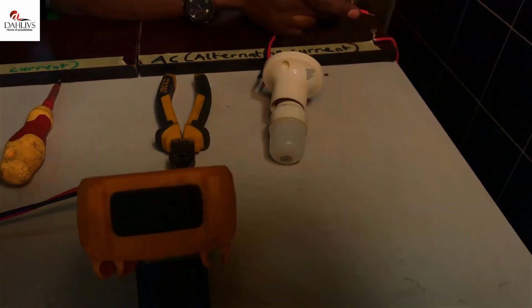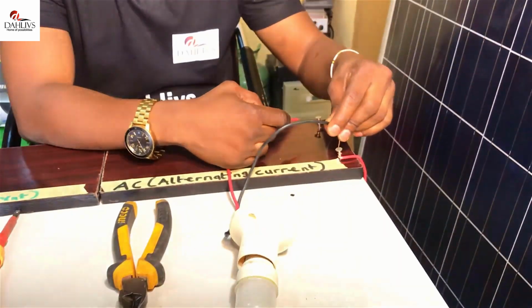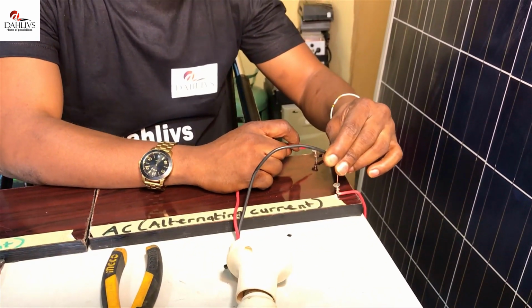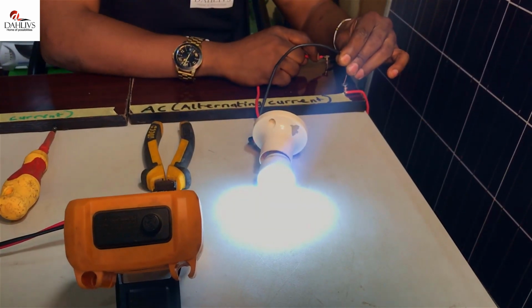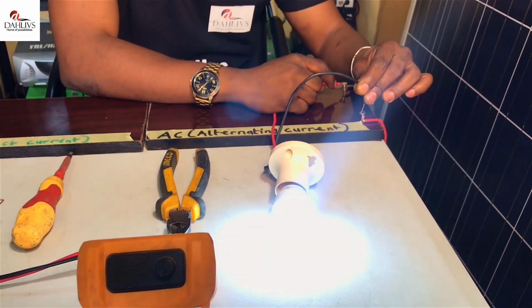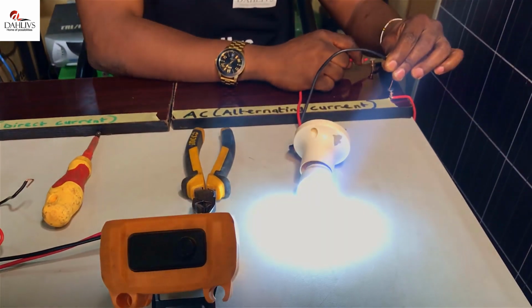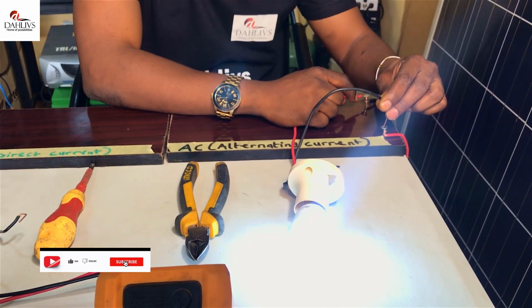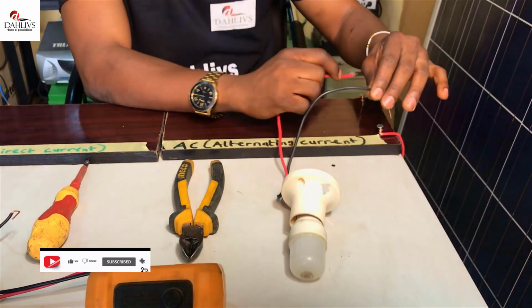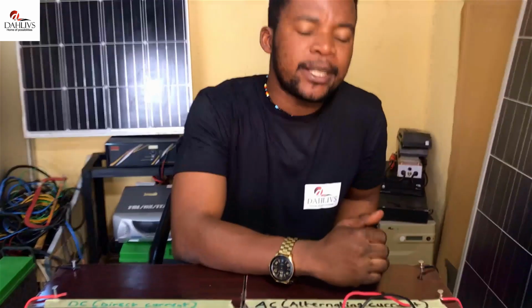Even if I come change am back again, black to red, red to black, you see am say e still work. Either way dey go work. Anyhow you take put am, e go work in as much as conductor dey there, in as much as this conductor wey dey allow the flow of electrons dey, e must work. So na that's the simple explanation of wetin alternating current means. E mean say the current dey flow through different direction, e dey flow up and down.